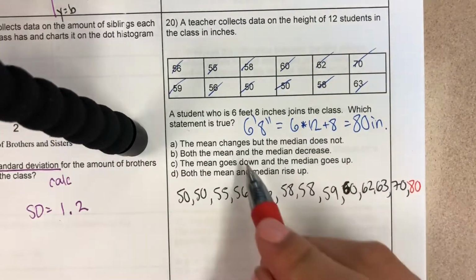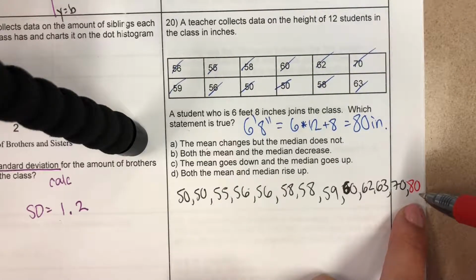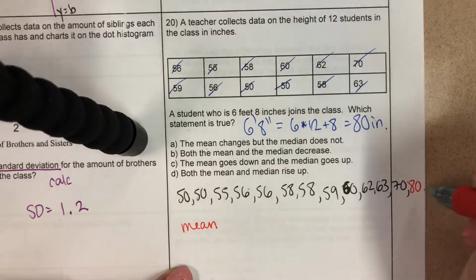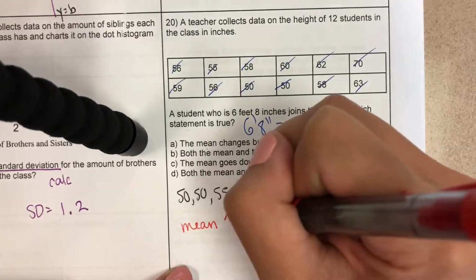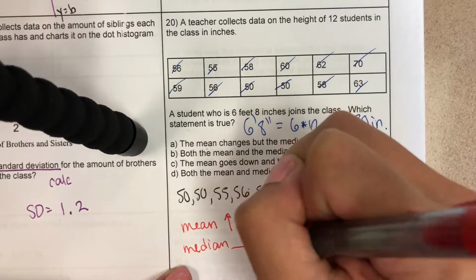So I'm looking at the mean and the median. Obviously, if I add a number that is much higher than the rest of the data points, the mean is going to go up. But let's see if that changes the median.